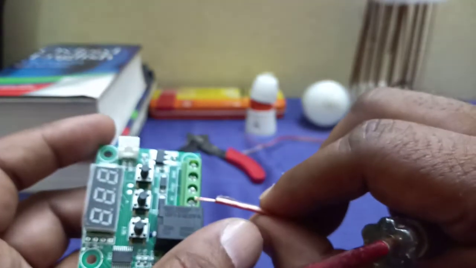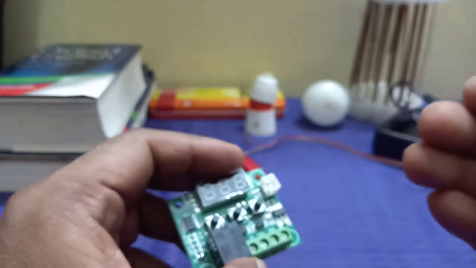The input edge of the connection wire is to be connected to K0 and the output edge is to be connected to the K1 terminal. Okay, now let us start connecting this, and after connecting, we will show how to set this for various temperatures.